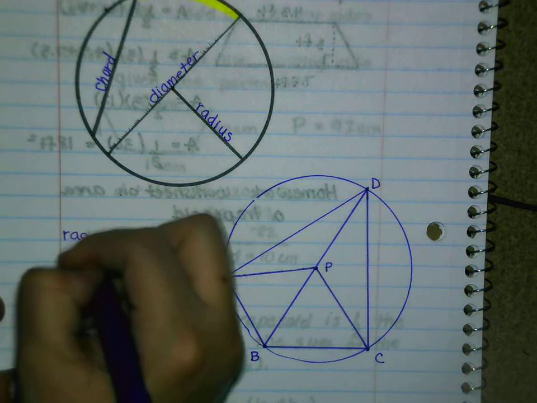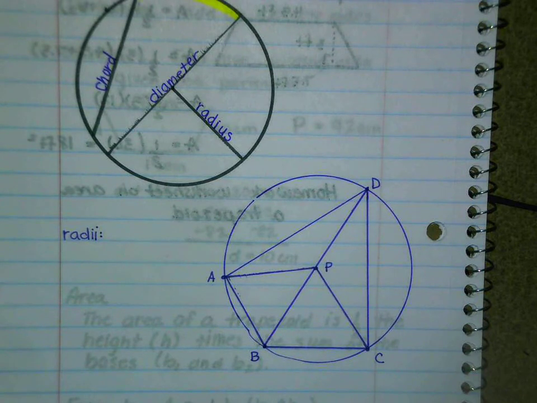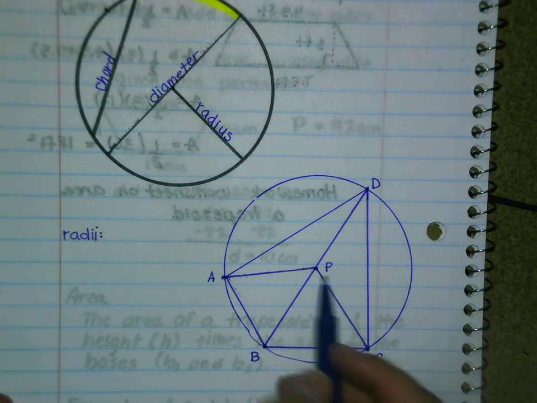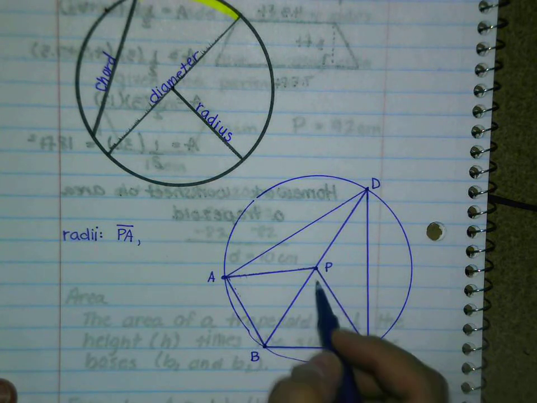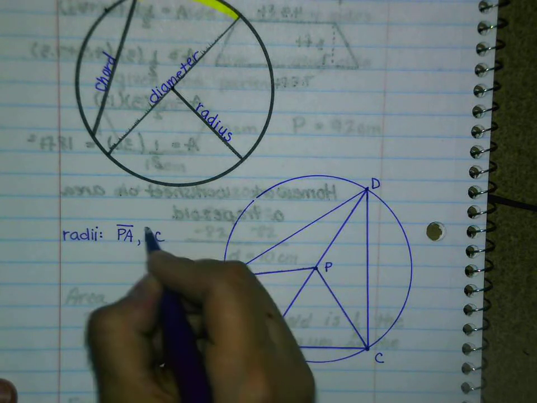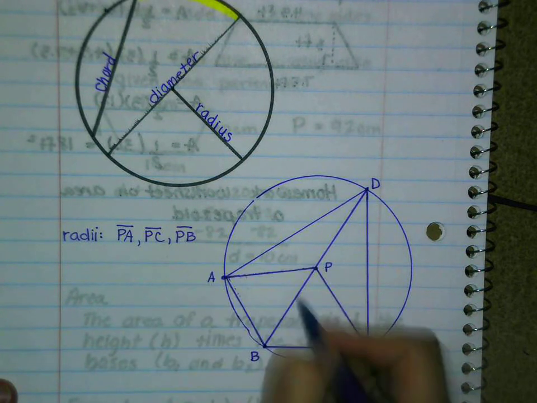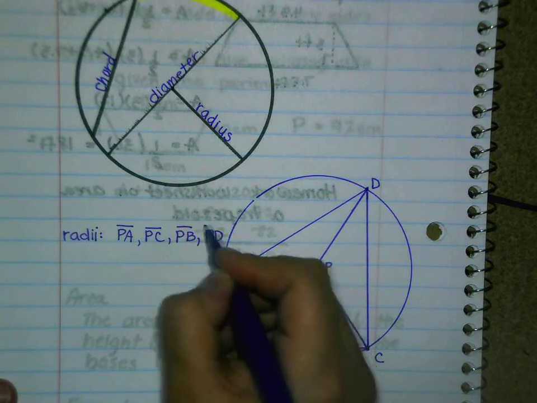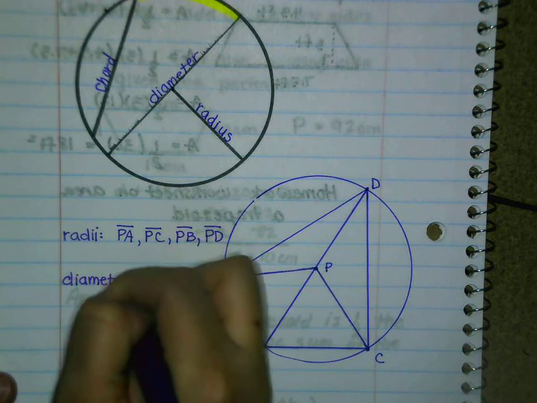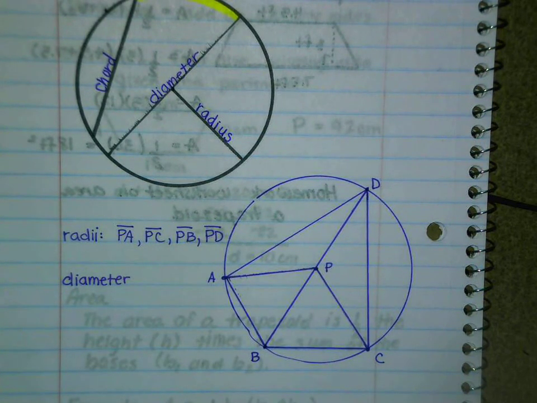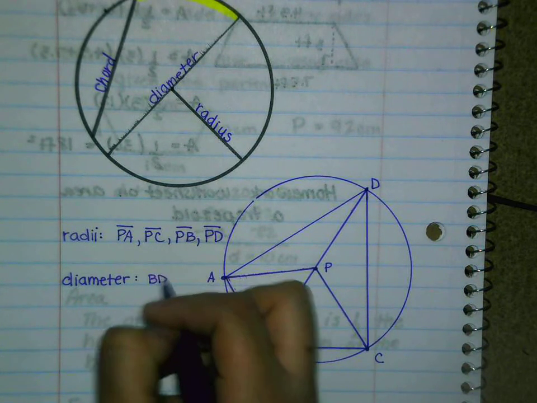Okay, let's find the following things. The radii are going to be anything that is from the center of the circle to the edge of the circle. So we have PA is a radii, line segment, right? PC, also a radii. Also PB, radii. And PD is also a radii. Also diameter. Which one of these is a diameter? Well, that's the one that goes through the center of the circle from one side of the circle to the other. That is only B through D. So that would be line segment BD.